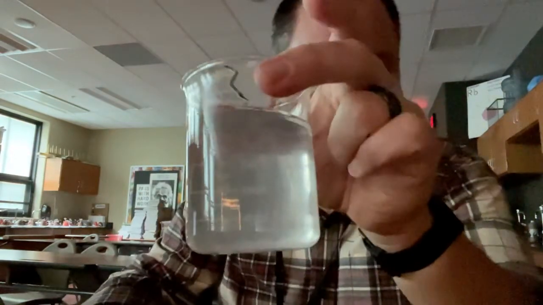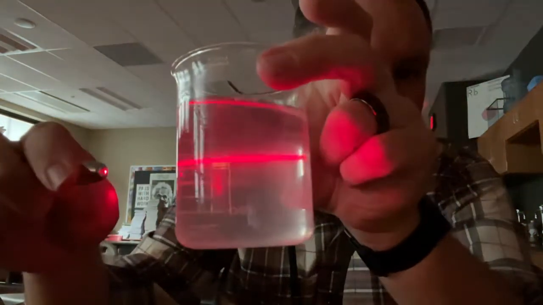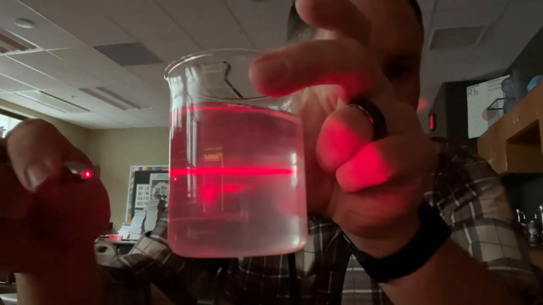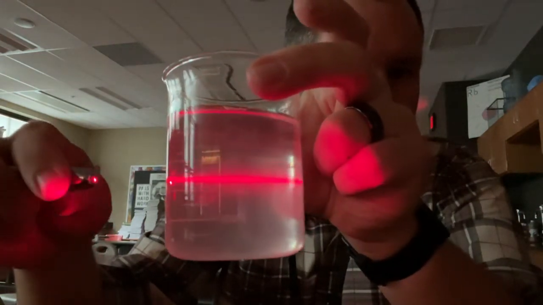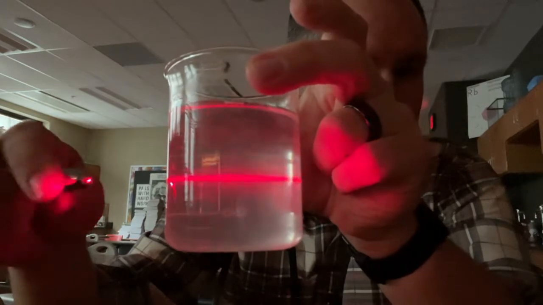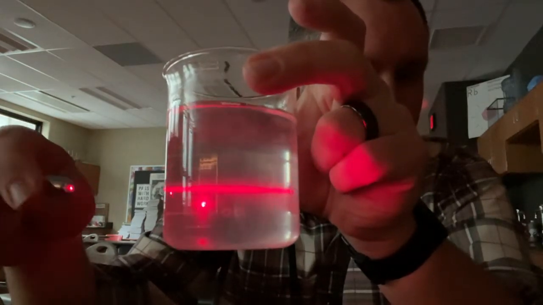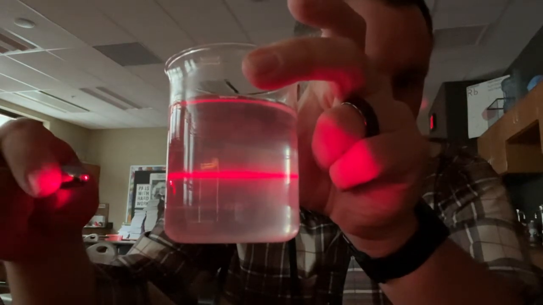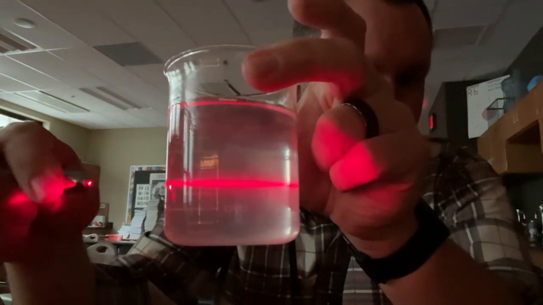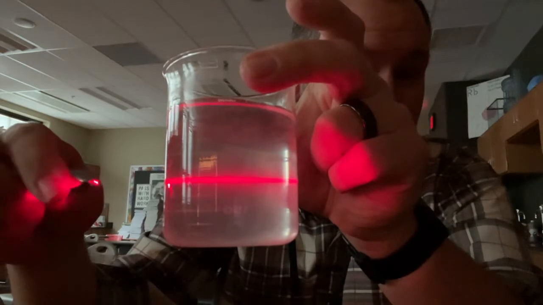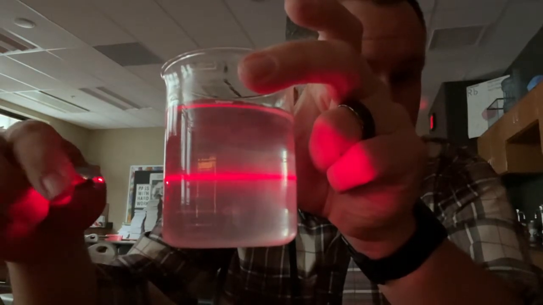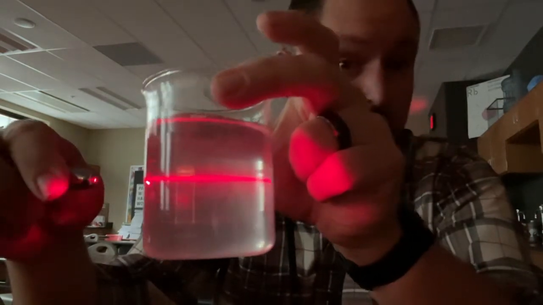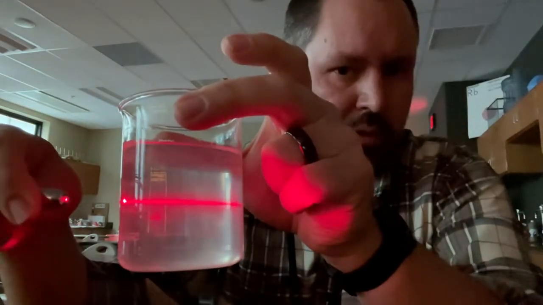I already told you that the salt water here should be a solution, but because of the anti-caking stuff that's found inside the salt, we can see the laser beam quite clearly in here. So this should be a solution, but it's not a solution because of that stuff in there. And this looks a lot like it could be a suspension. However, it's not supposed to be a suspension, so I want you to write solution for this one.